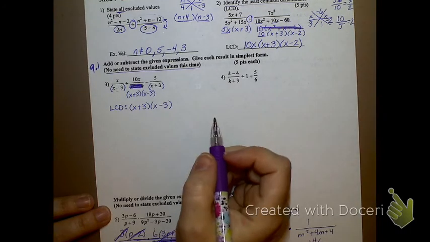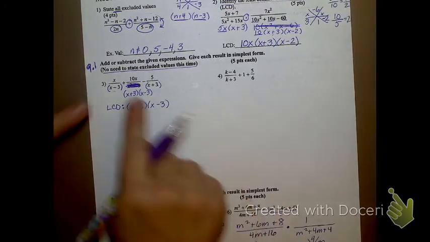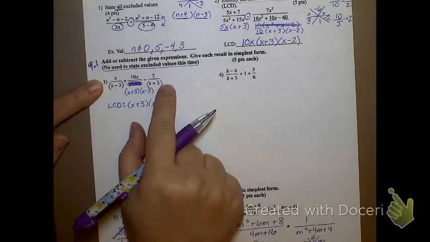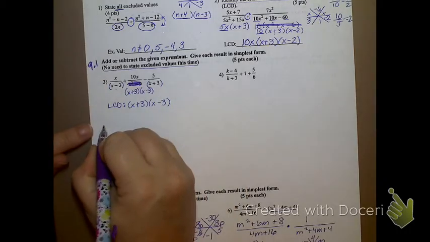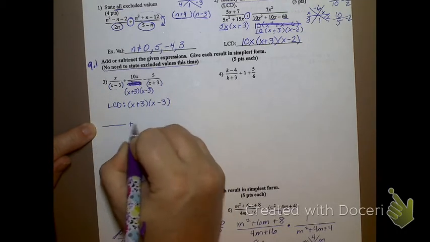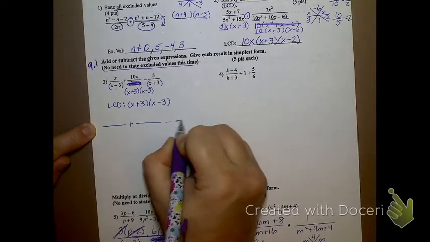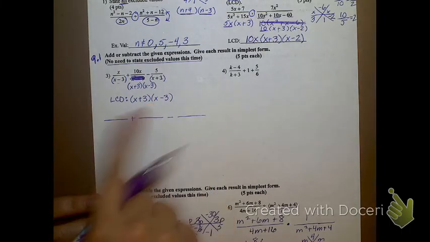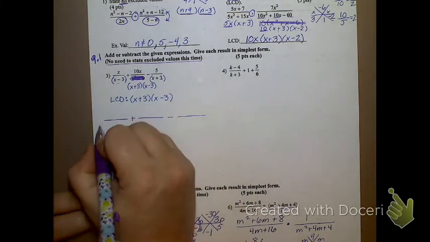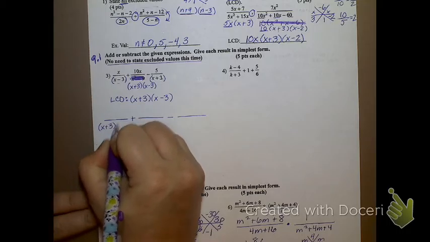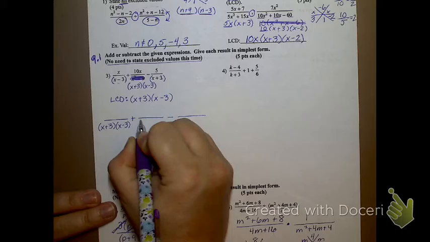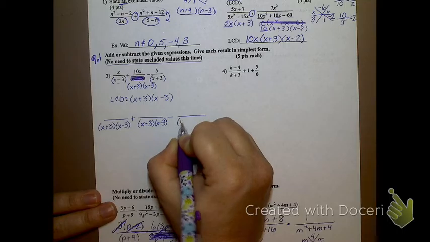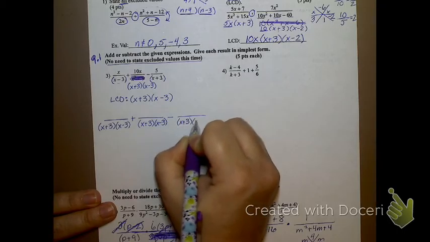Now, here's where I write kind of like a skeleton of the problem. Do you see how the problem in general is a fraction plus another fraction minus another fraction? I'm going to write that. A fraction plus another fraction minus another fraction. And guess what I'm going to do? I'm going to put that least common denominator on all three of those fractions. So x plus 3, x minus 3. X plus 3, x minus 3. X plus 3, x minus 3.